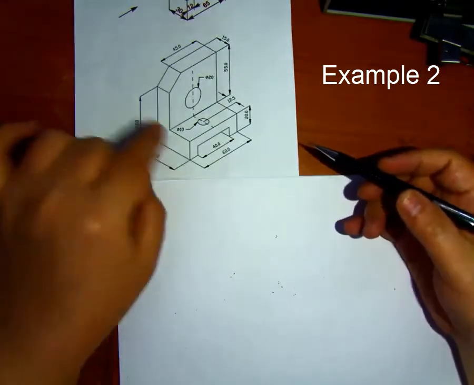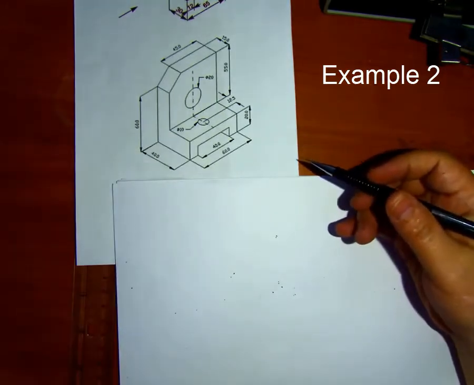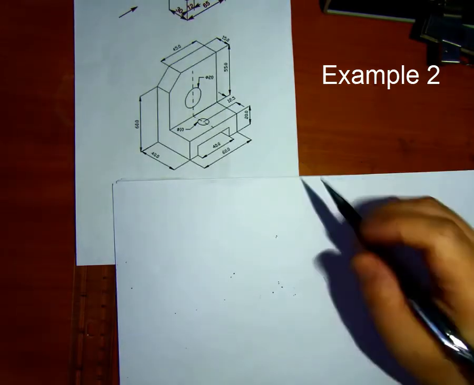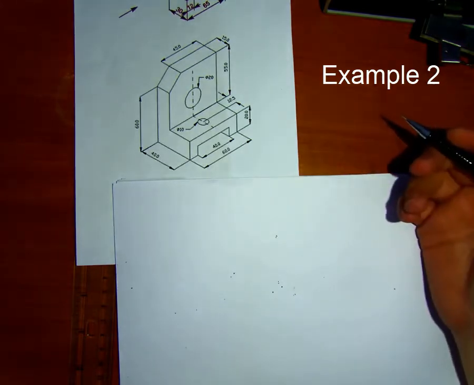I will draw front view and top view. I will check if I need the right side view.